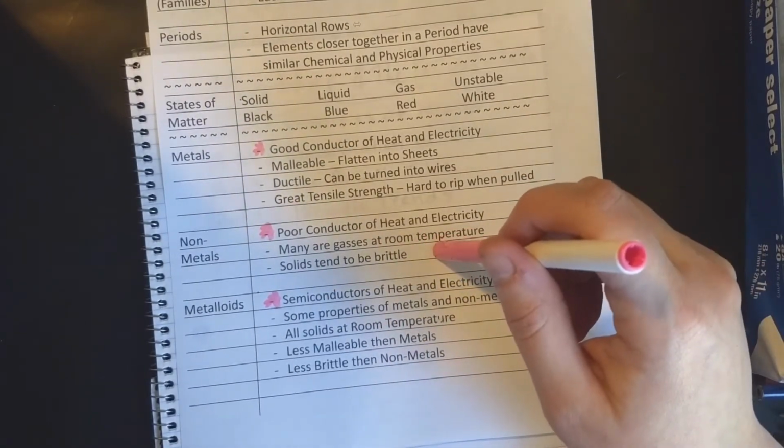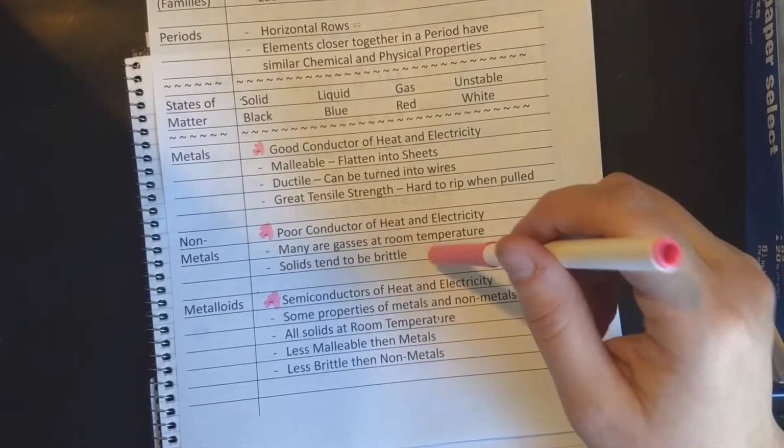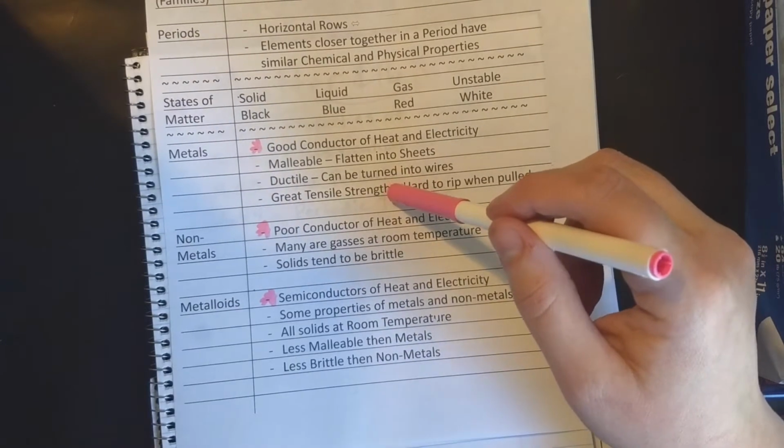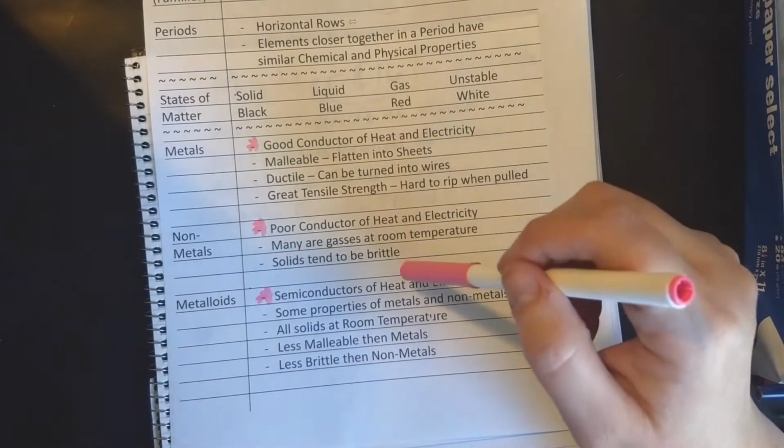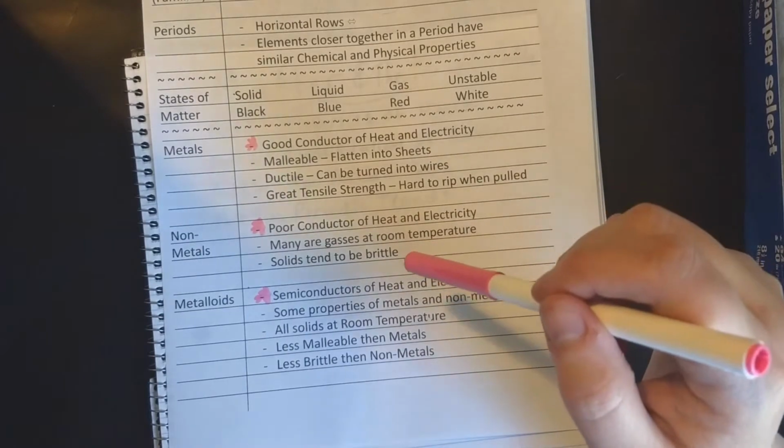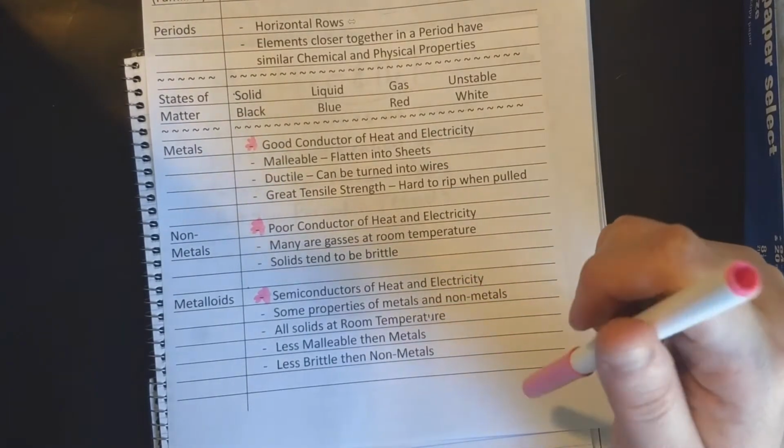Brittle means they can break easily, okay? Kind of the opposite of great tensile strength. That means they're really hard to rip apart. Brittle means they're easy to crush into small pieces.